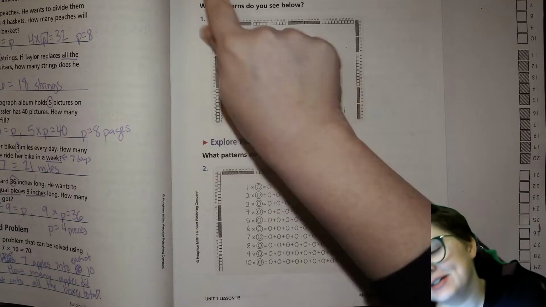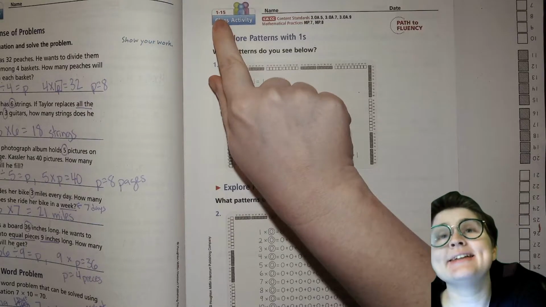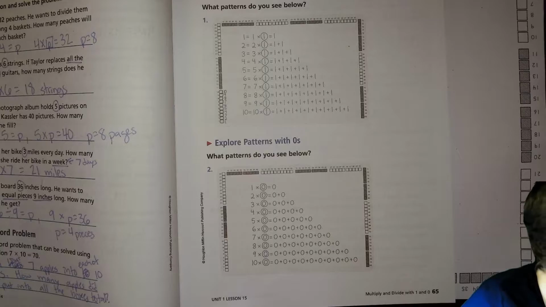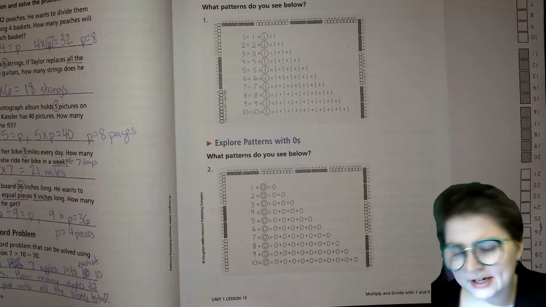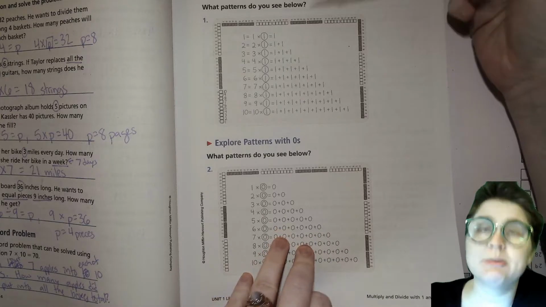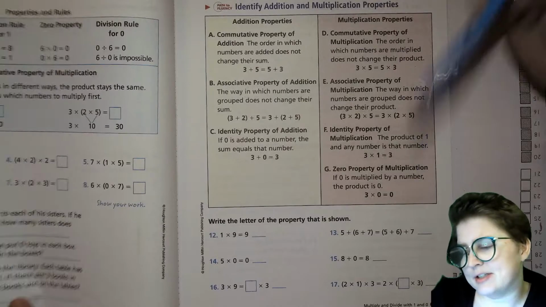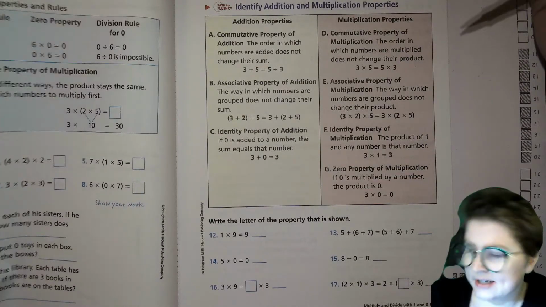Today we are doing Unit 1, Lesson 15 in our book. So let's go ahead and get started. Today we're talking about when you multiply things by 1 and when you multiply things by 0, and we'll also be talking about some different properties.